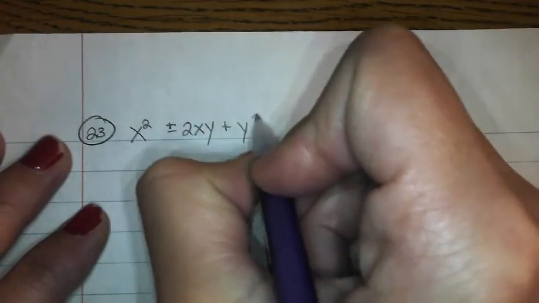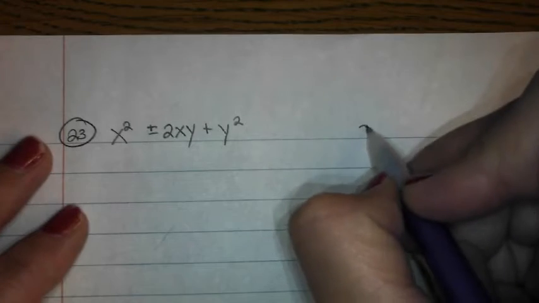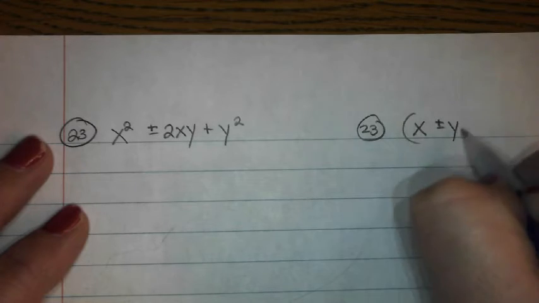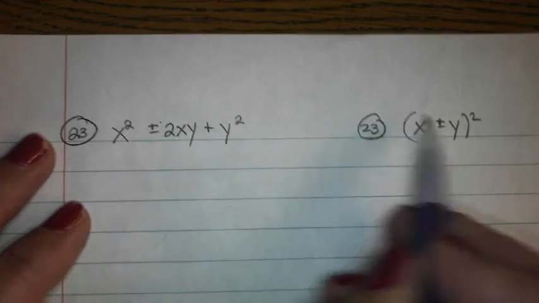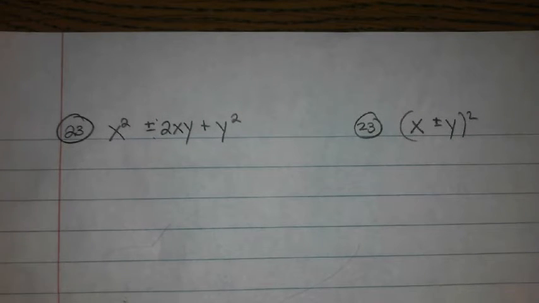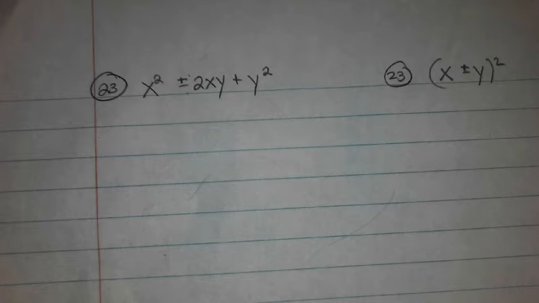And if you see a perfect square trinomial, what number are we up to? 23? Here's how I'm going to write the perfect square trinomial one. I'm going to do x squared plus or minus 2xy plus y squared. Okay, and if you see that format, it turns into x plus or minus y squared. If it's a plus, you use a plus. If it was a minus 2xy, you use a minus. Does that make sense? Okay, so we're gonna add those flashcards to the mix. Okie doke.